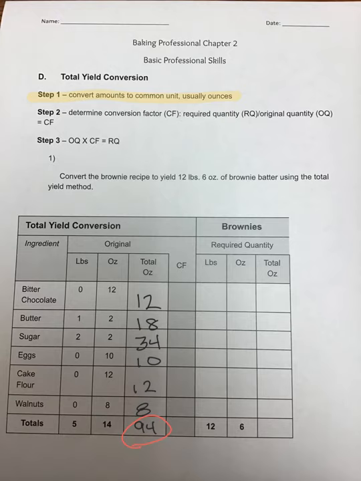This is the first problem in your assignment, and we're going to follow these 3 steps. Step number 1, and this will be step number 1 in almost every math problem we do, is to convert all of the amounts to a common unit, usually ounces for us. You want the lowest common unit, and ounces works almost every time.